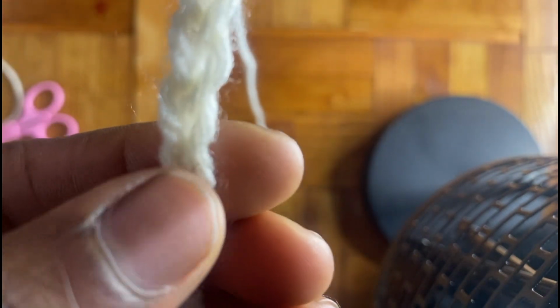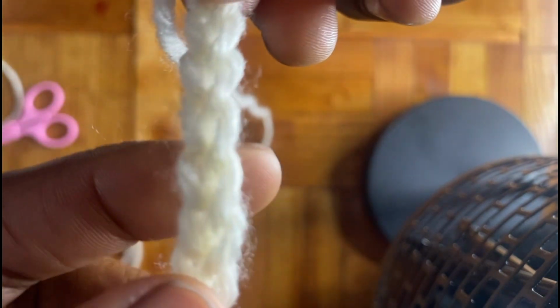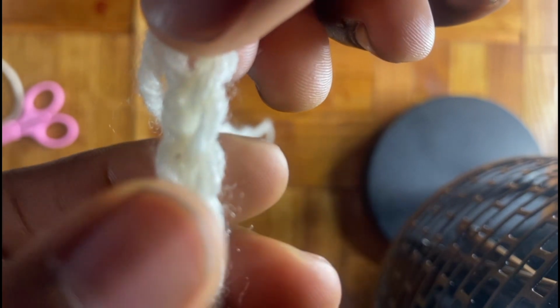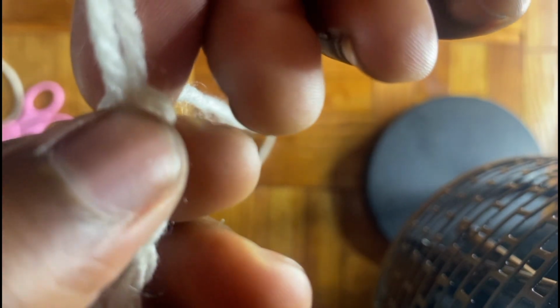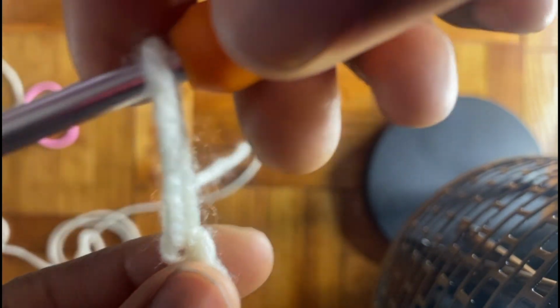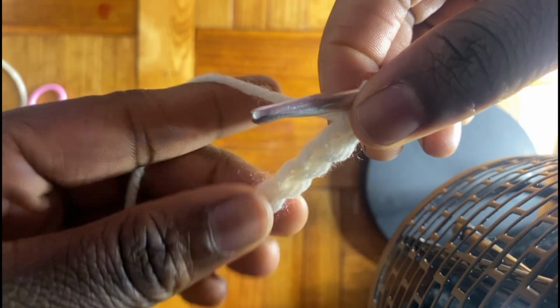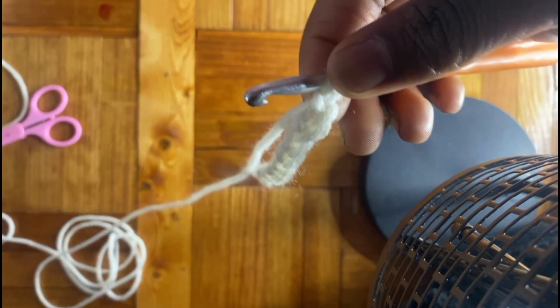So you have 1, 2, 3, 4, 5, 6, 7, 8, 9, and 10. This is the loop where your hook is, so you don't count that one. Now we're going to be doing stitches that I mentioned in the very beginning of the video, so let's get into that.